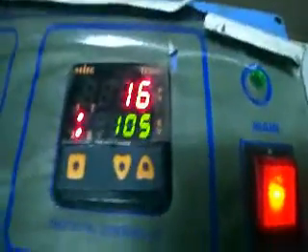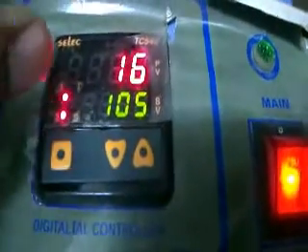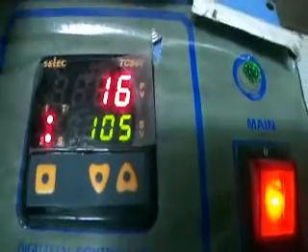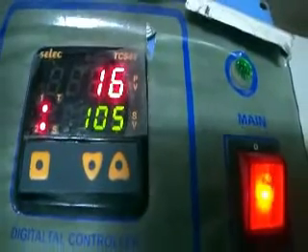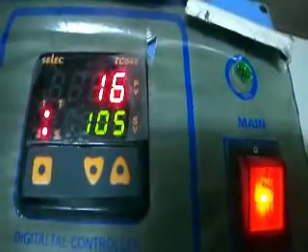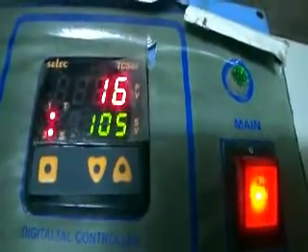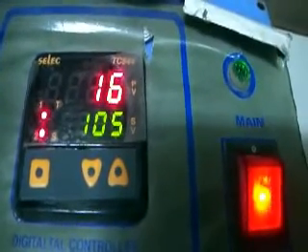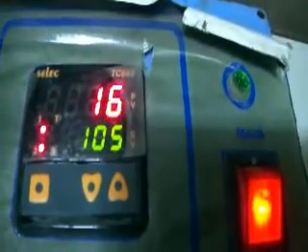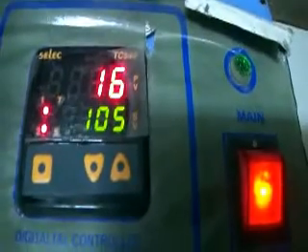So samples are put here, and you can see the temperature is 105 degrees Celsius here, and we need to run this oven for 24 hours to remove almost all the moisture from this soil, and then we will weigh it again to find out the volumetric content of moisture in the soil.